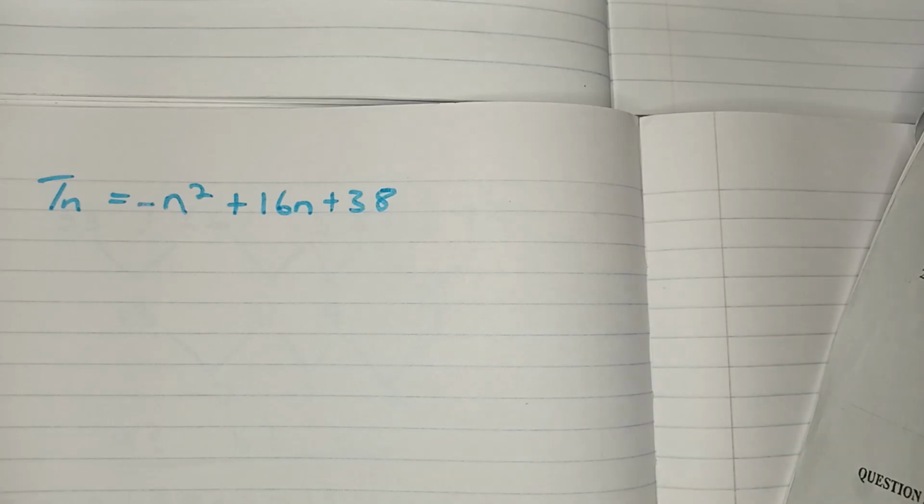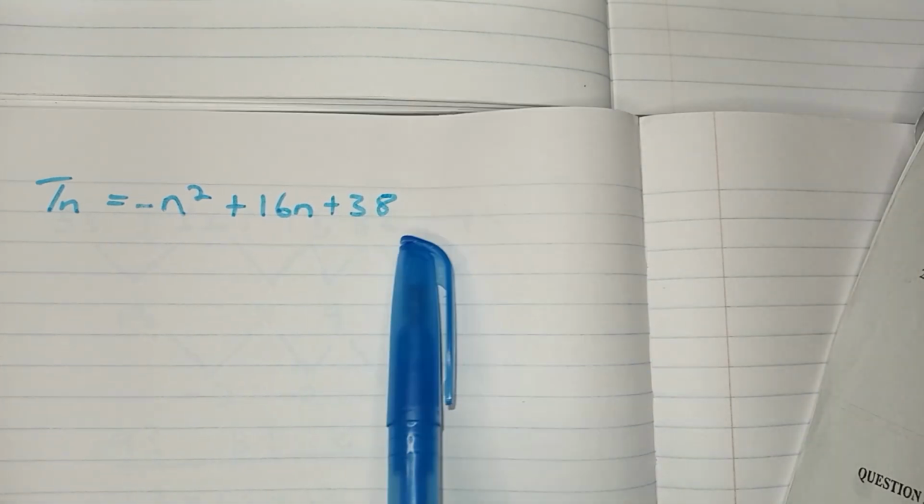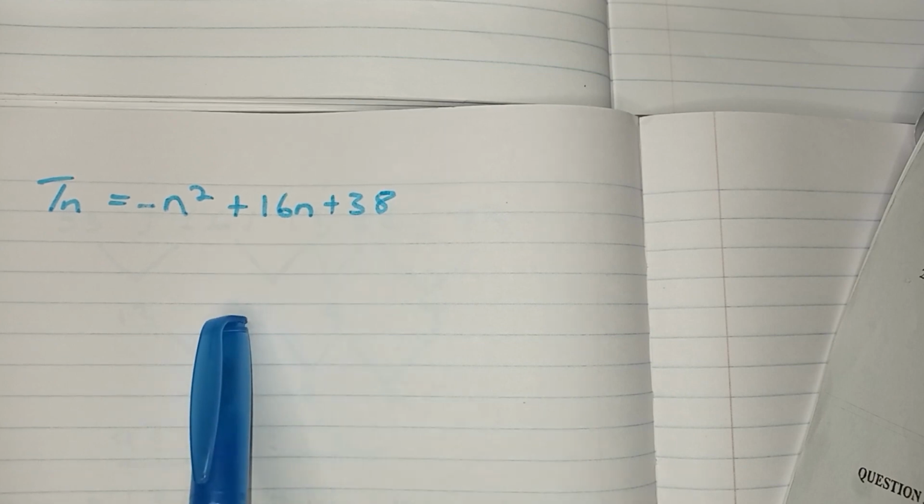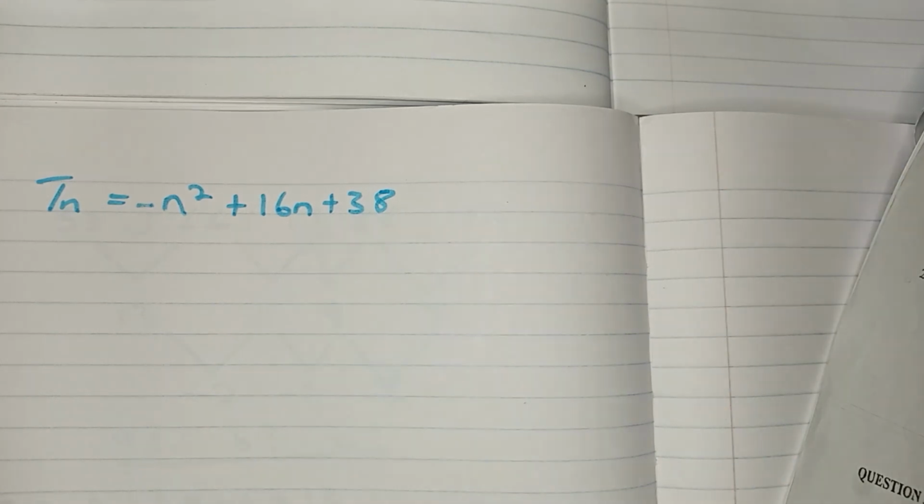Hence calculate the maximum value in the pattern, right? So this is a quadratic sequence, and we obtained this. Now they are telling us that we should calculate the maximum value in the pattern. Now believe me, this is scary, I'll just be frank about it, especially if you don't know calculus, or especially if you don't know functions. This is going to be scary.